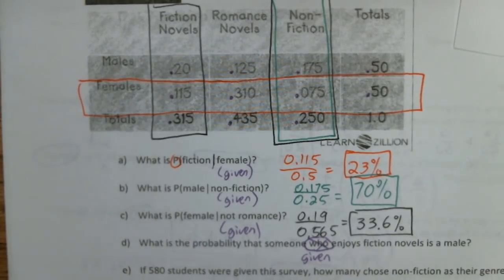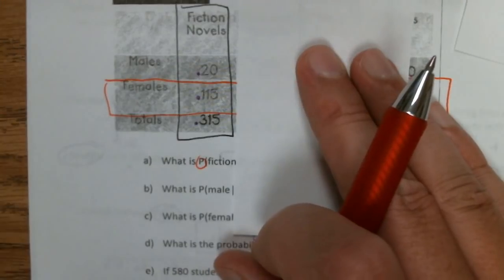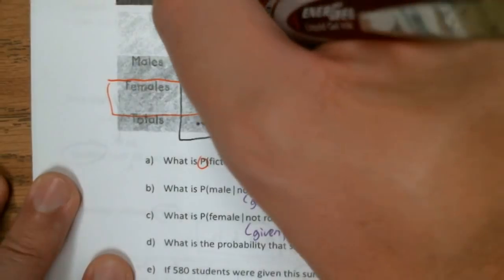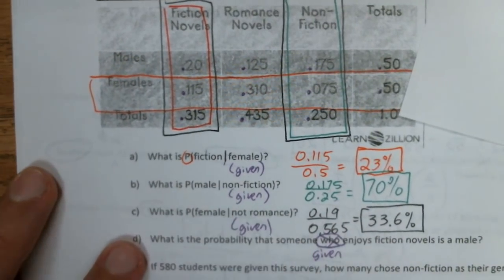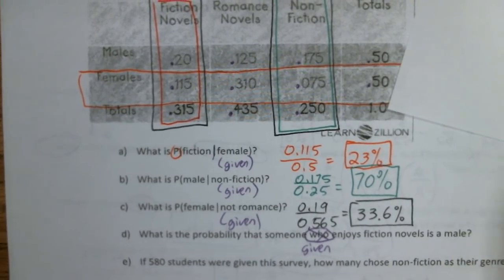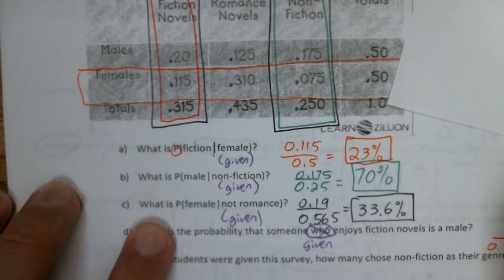I'm going to do this one in red. Once again, we're only looking at a column, the fiction column. Out of the fiction readers, that's the given, so that goes on the bottom. The fiction total goes on the bottom, 0.315.